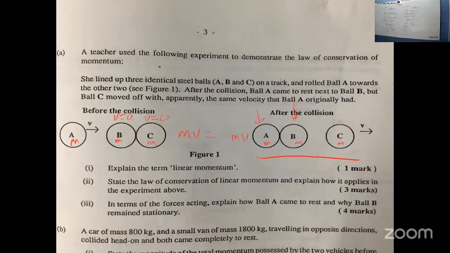Rima, can I hear your explanation? Why did A come to rest and B remain stationary, and C move on? Because according to Newton's third law, every action has an equal and opposite reaction. That alone cannot get full marks, it's 4 marks.